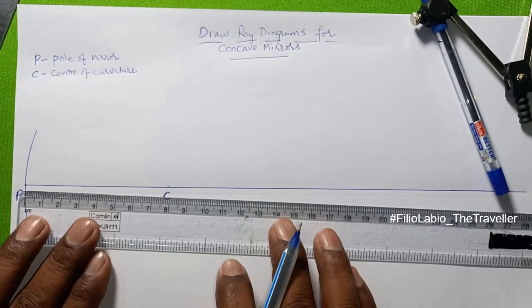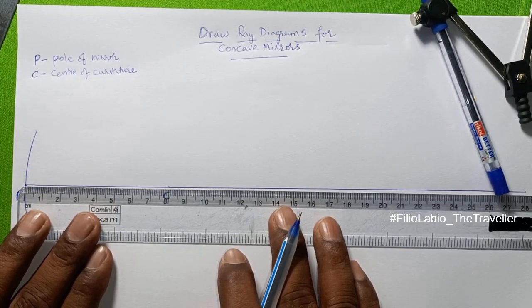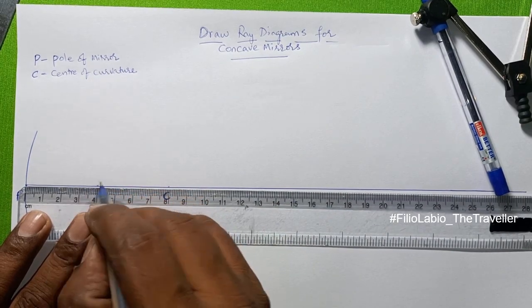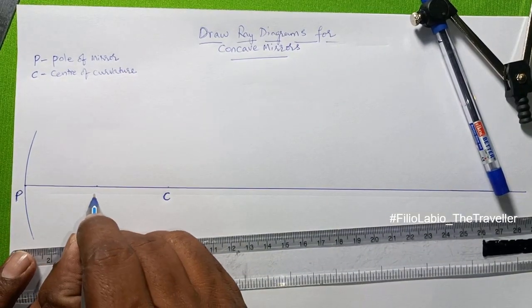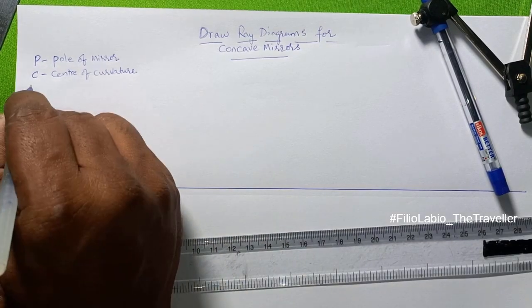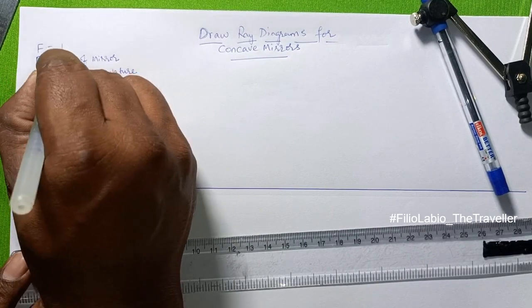Exactly the midpoint between P and C is called as principal focus. This is at around 4 centimeter, denoted by capital F. Capital F is called as principal focus.